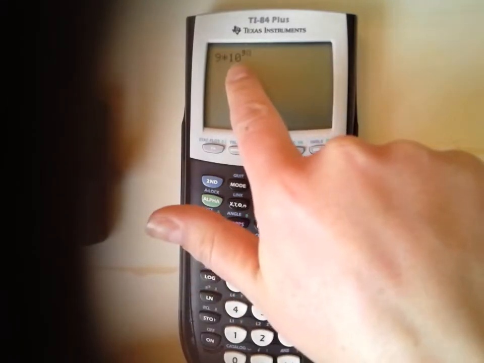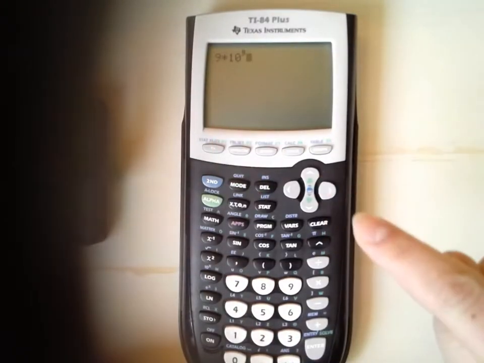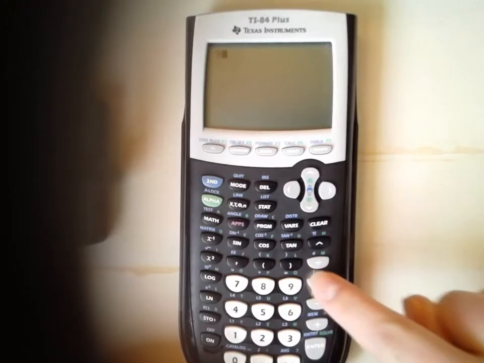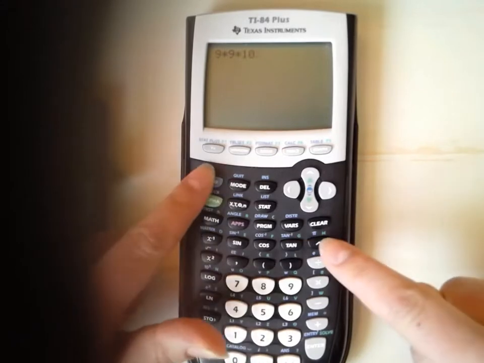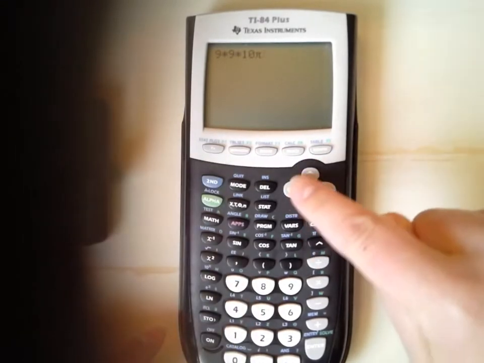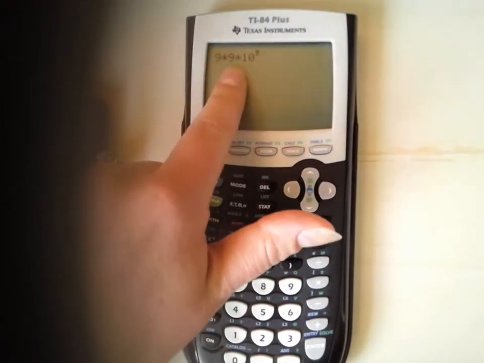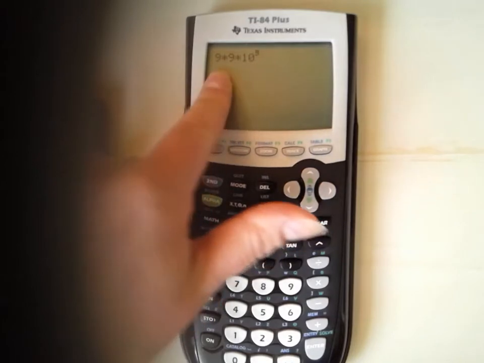It's going to take this as 1 billion and multiply it by 9. But if I put something in front of it, like 9 times 9 times 10 to the 9th, it's going to do 9 times 9 first, 81, then times a billion, which is different than what you're actually doing.